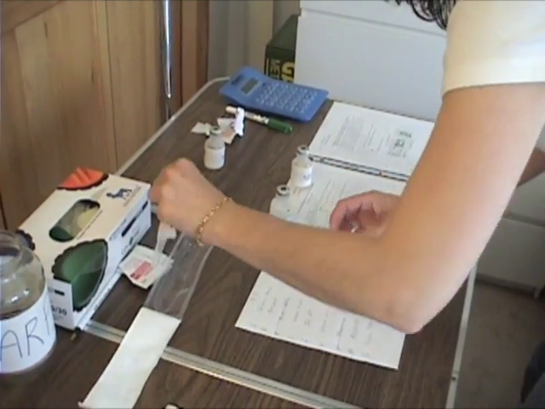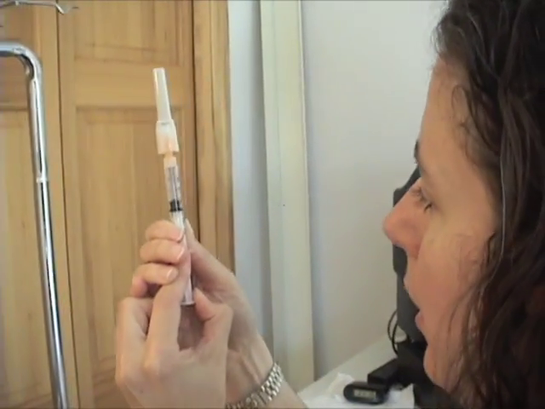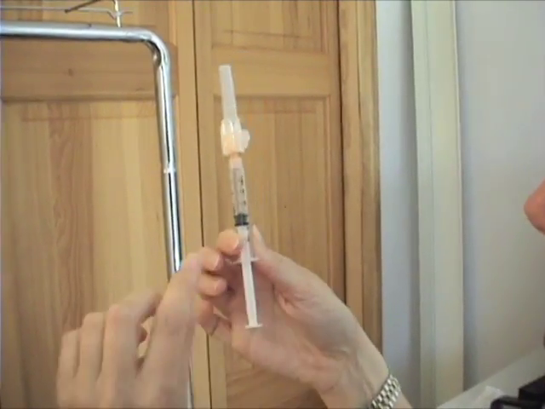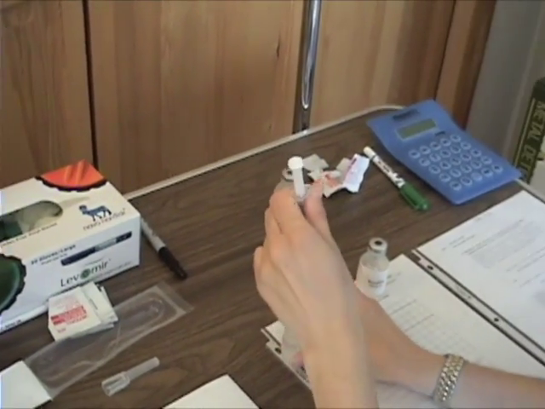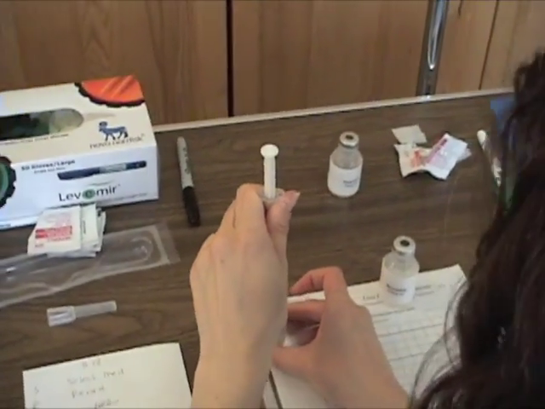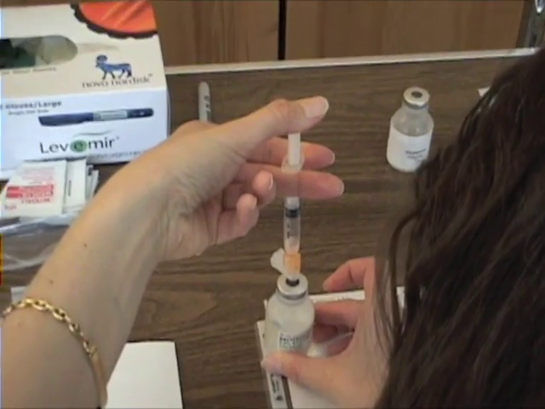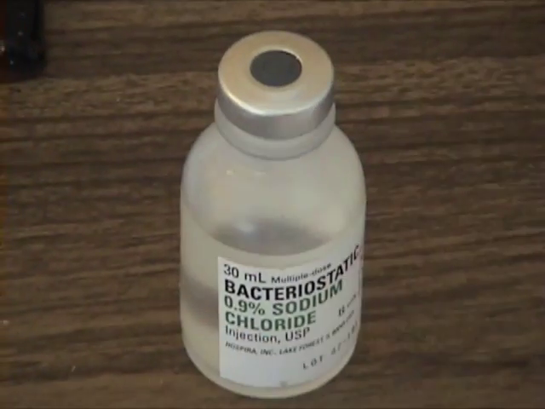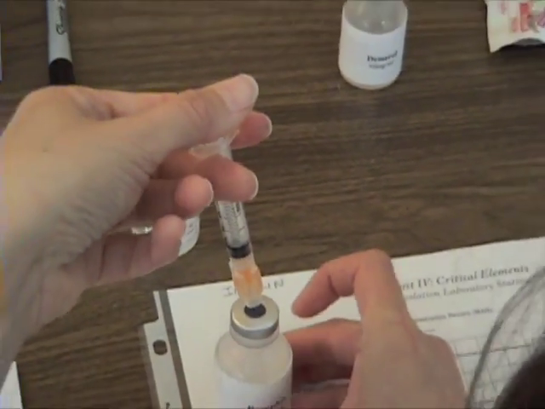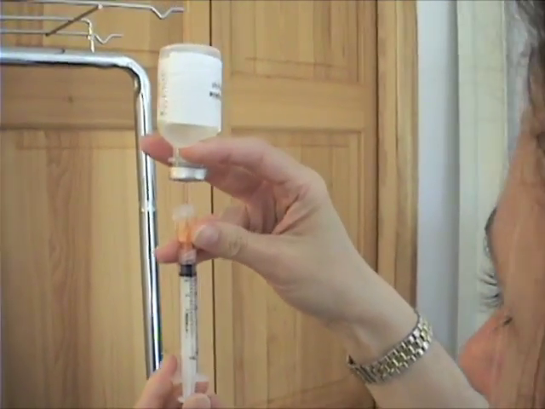Okay, and first thing, put 2 milliliters of air into my syringe, then infuse it into the first vial, all the way to 1. Okay, and then go to your second vial, infuse the rest, and now we're gonna draw the medication.